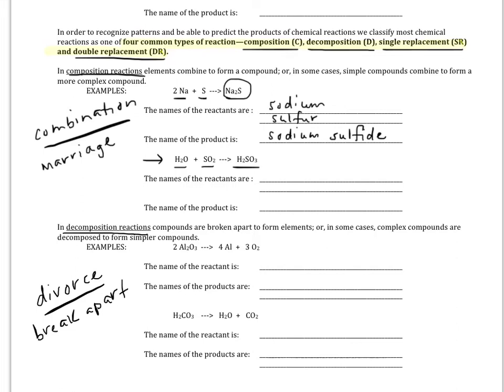Okay, so really decomposition reactions are just the opposite of a composition reaction. You start off with one big piece or a large compound, and it's going to break apart into two, or every once in a while more than two, smaller pieces.